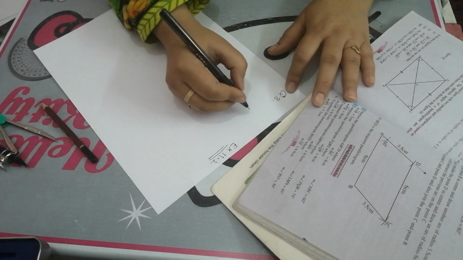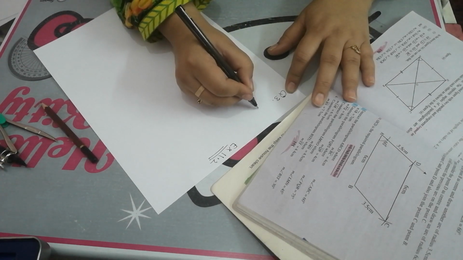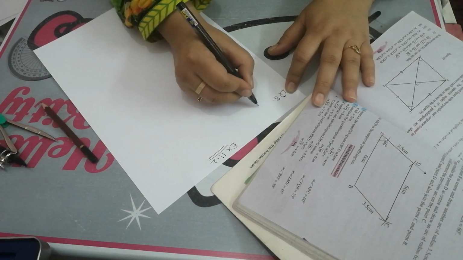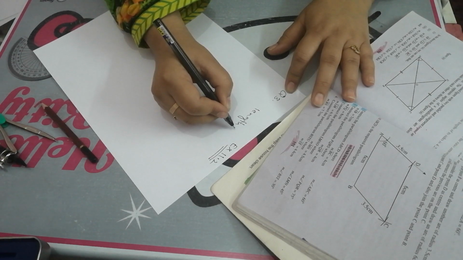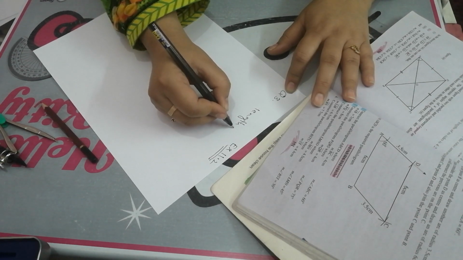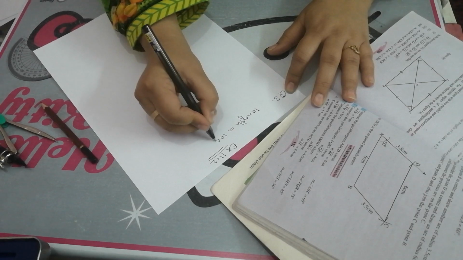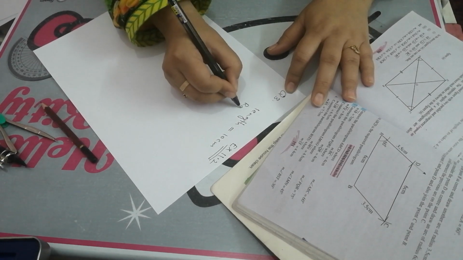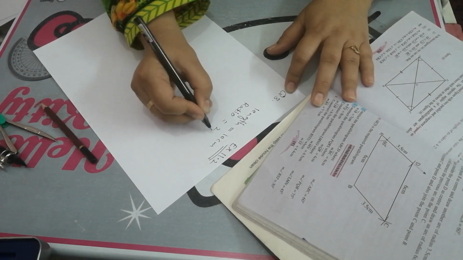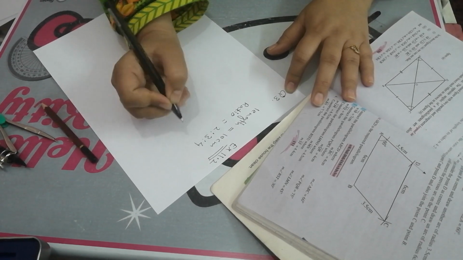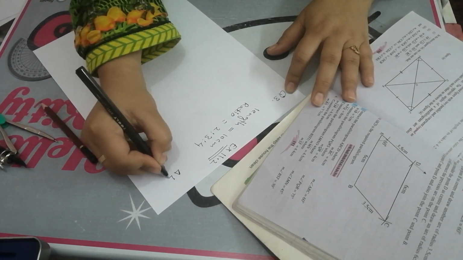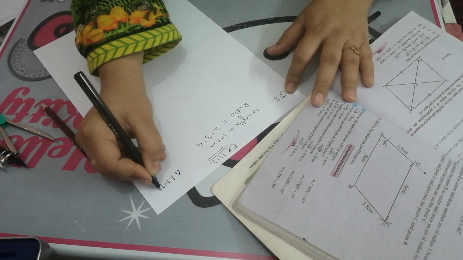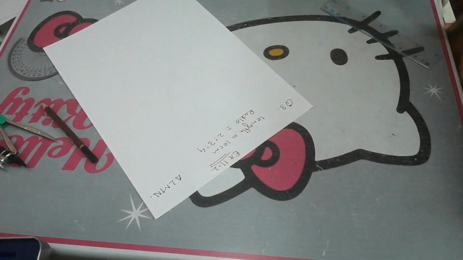Number 3, what length have you been given? Length of perimeter is given 10 centimeter, and the ratio is given 2:3:4, and we have to construct a triangle, we have to construct LMN. This triangle we are going to construct.